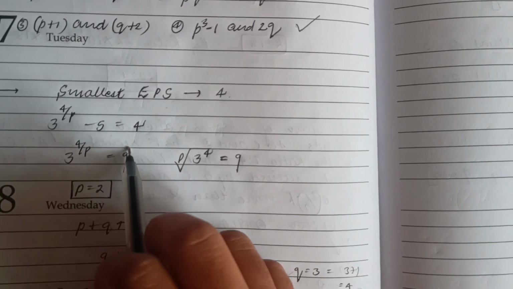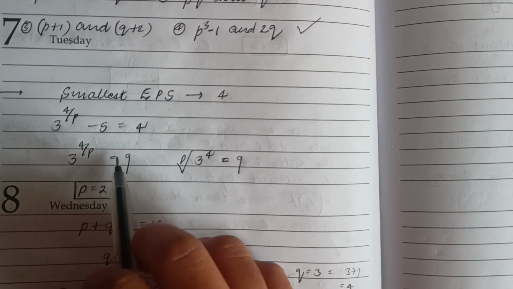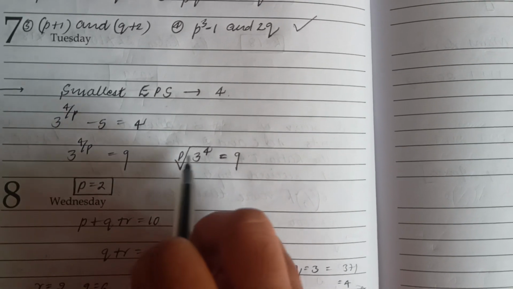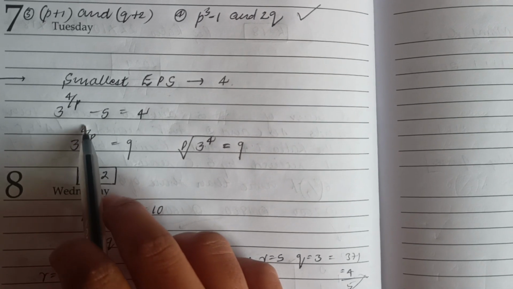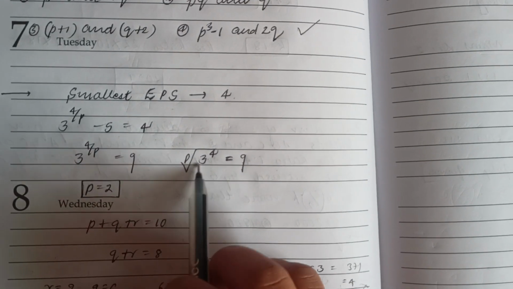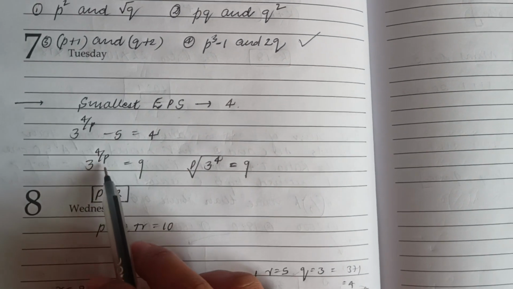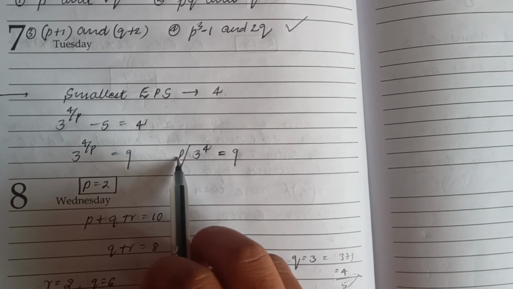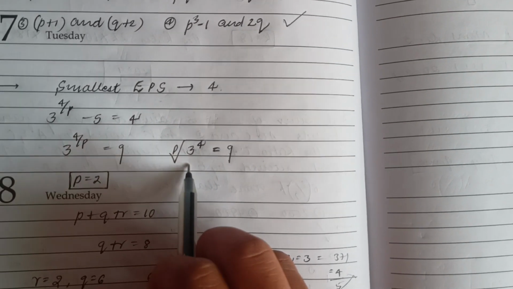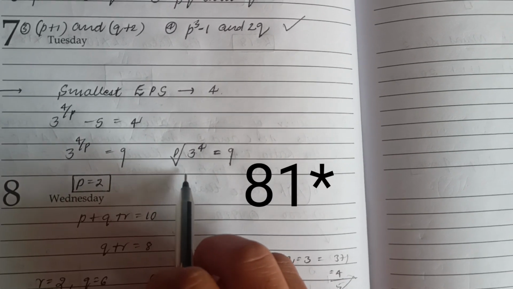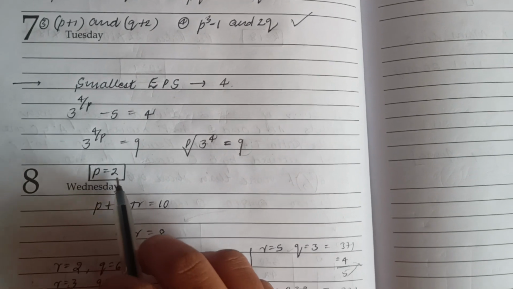So here you can see that in the RHS we have 9. So LHS and RHS should be equal. You have to think, what should I put here so that I will get the value 9. Since this is in the form of the pth root of 3 power 4, which will be equal to 9, if p is 2, then only this will be equal to 9. So that's why p will be equal to 2 only.